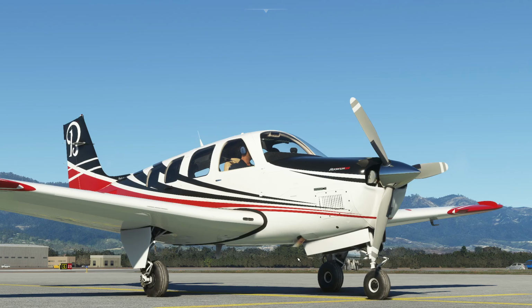Hello! This evening we're going to do a flight in the Beech Bonanza G36 in Microsoft Flight Simulator. This is the stock G36 that comes with the simulator. It's a very good aircraft. Not many people fly it and I'm not really sure why. Although we can see some planes coming in behind us. We're at Santa Barbara in the USA.